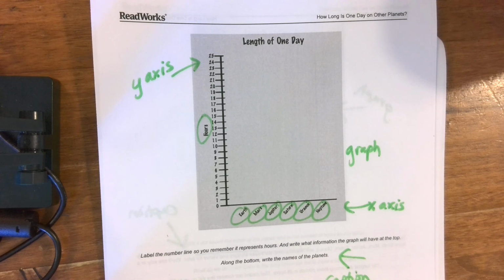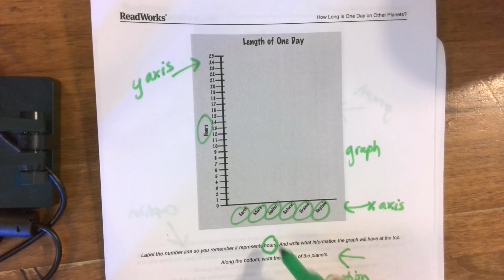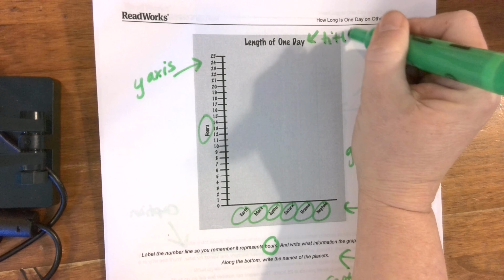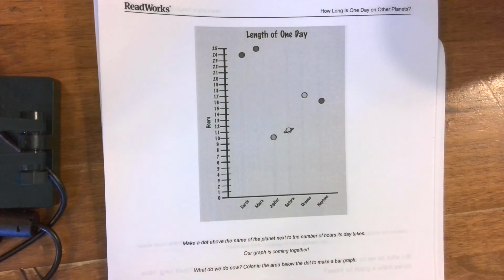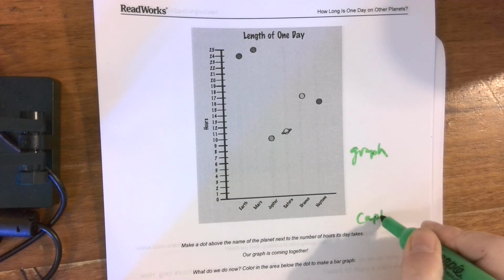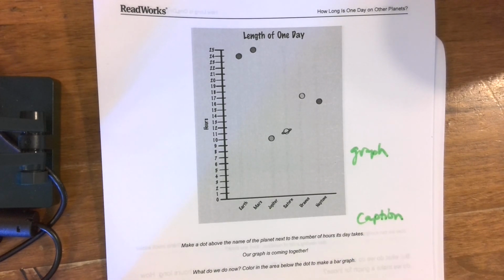Label the number line so you remember it represents hours. Write the information the graph will have at the top and along the bottom, and write the names of the planets. And of course, even our graph has a title. All right, so here are the first objects placed on our graph. Again, we have a graph and a caption. Make a dot above the name of the planet next to the number of hours its day takes. Our graph is coming together.